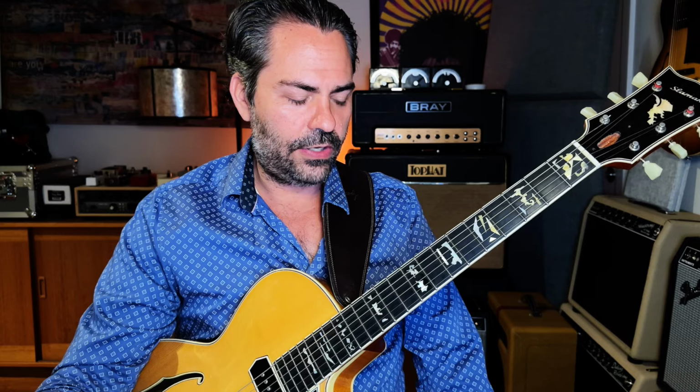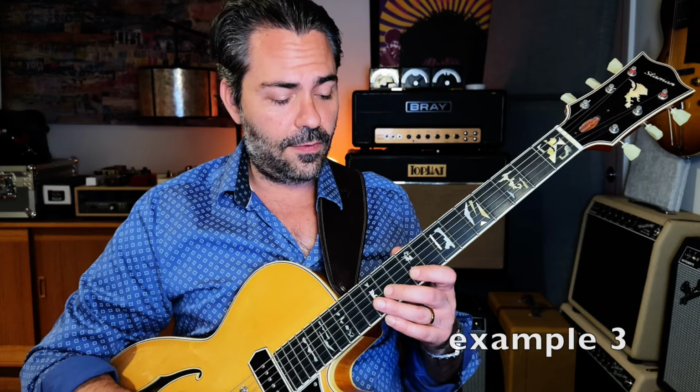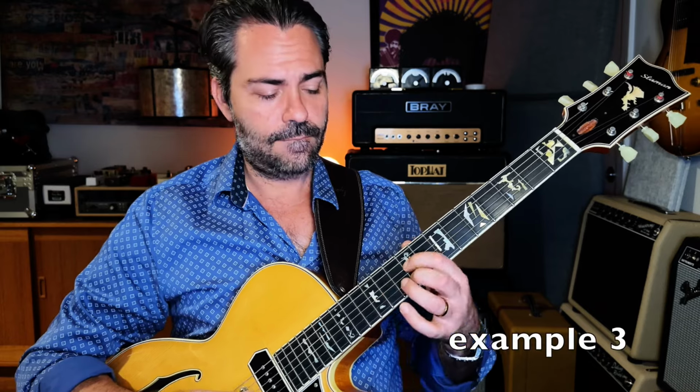Right? And because we're targeting that flat 9, it's actually highlighting that alteration, which, as we discussed in the previous lesson, is a tension note. So we're creating dissonance by using that flat 9. All right, so far, 1, 2, 3, 4.